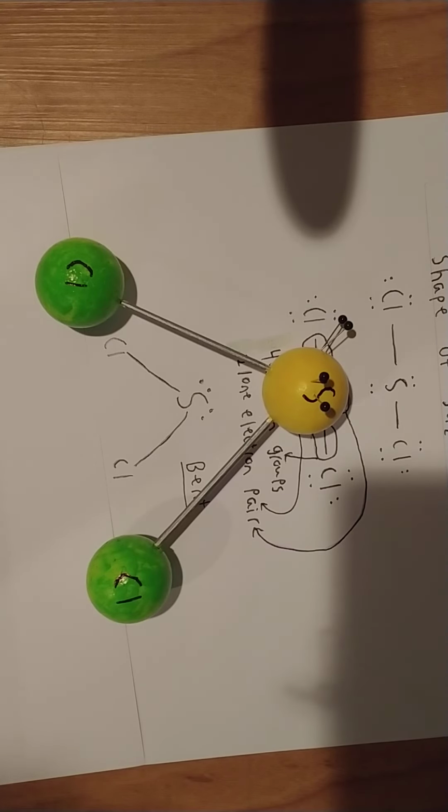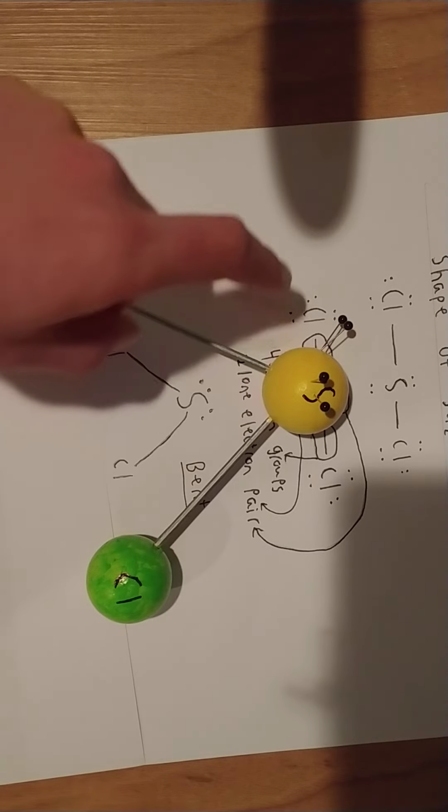This is what the 3D model of sulfur dichloride looks like in real life. Again, we have our chlorines single bonded to our sulfur atom with one lone electron pair on top and one lone electron pair to the side, and both of these electron pairs are at 105 degrees.